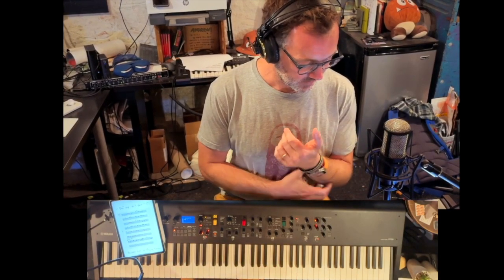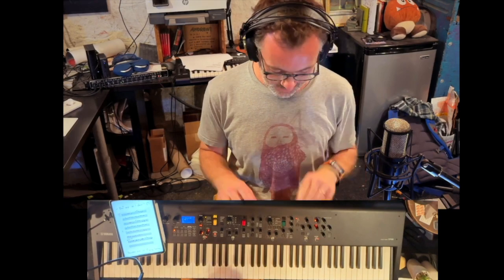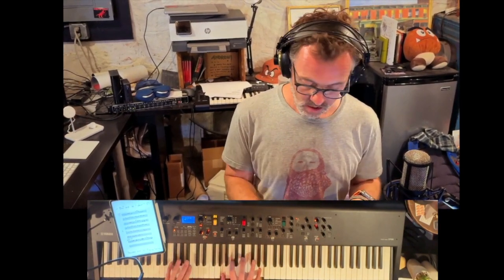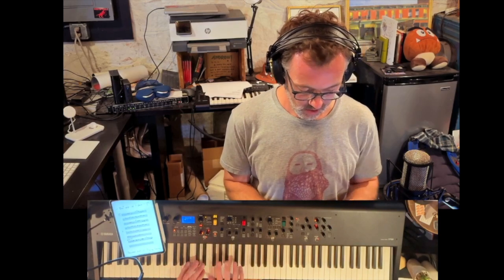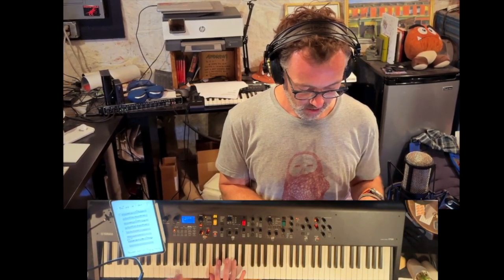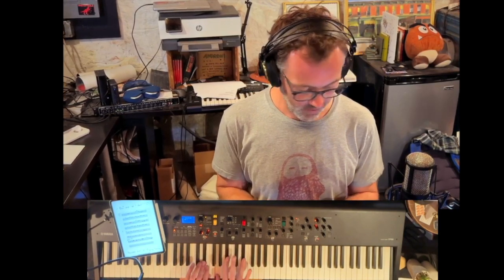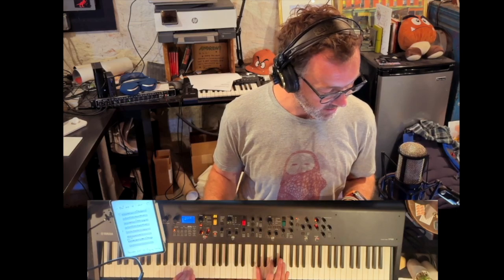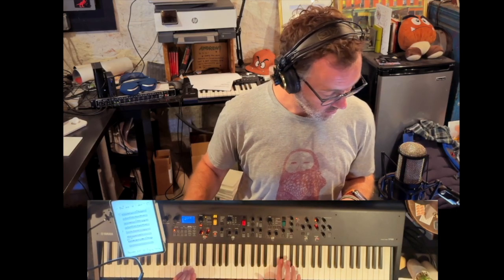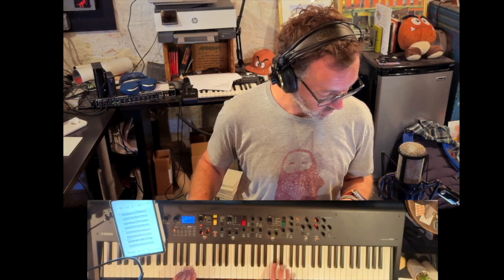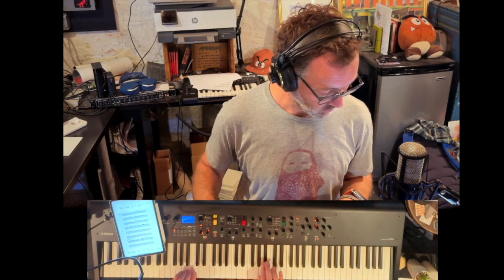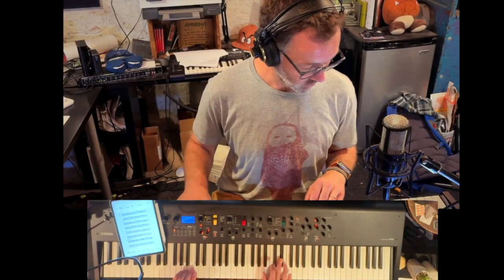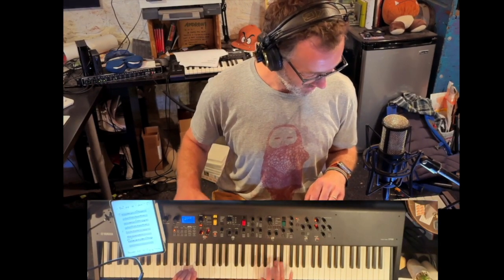And then after that section, we move on to the second part, that A flat part. And the piano part over that is... There it is.